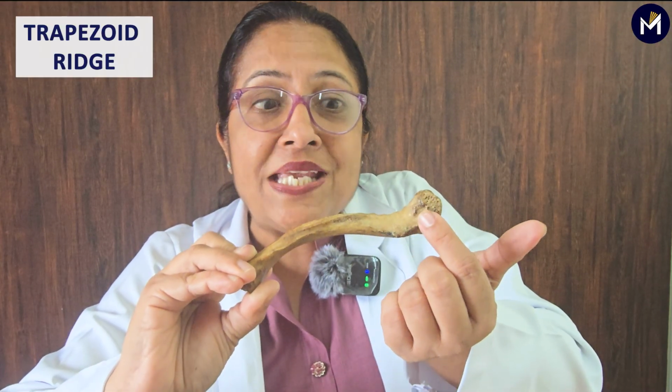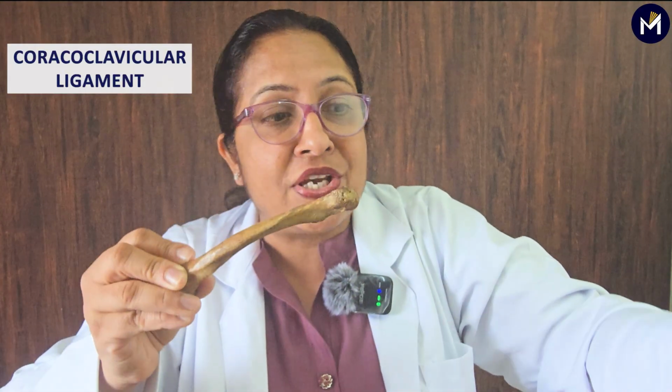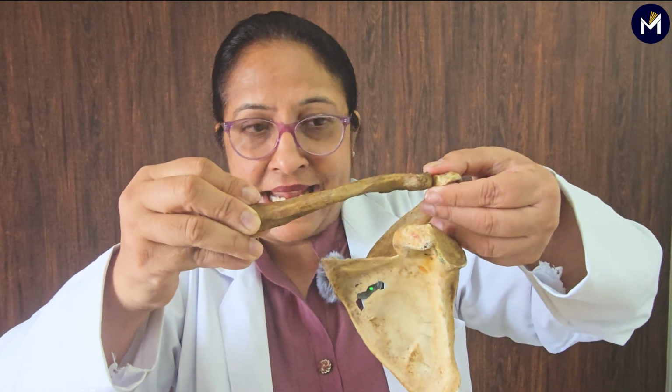Just look at the bone. This part is the superior surface. No muscle attachment, nothing to worry. This part is the inferior surface. On the inferior surface, you have a tubercle. You can see the tubercle here. This is the conoid tubercle, and from there a ridge passes laterally. This is the trapezoid ridge. To this, the very important, strongest ligament of your upper limb, called the coracoclavicular ligament, is attached.